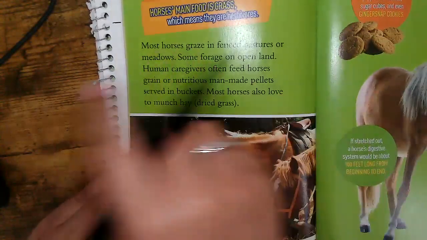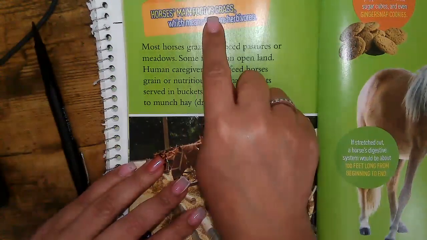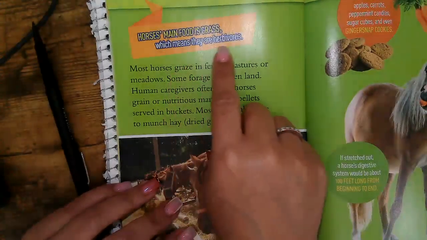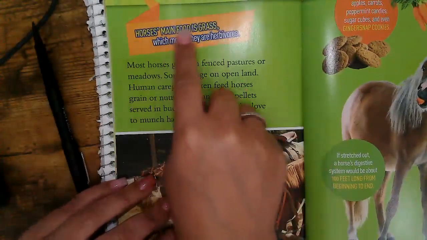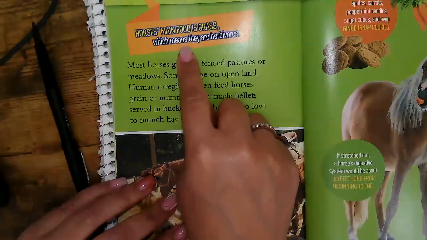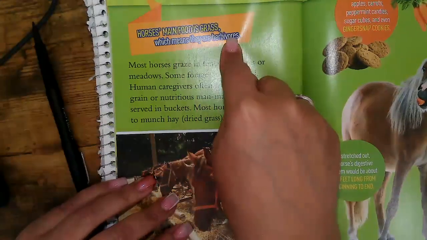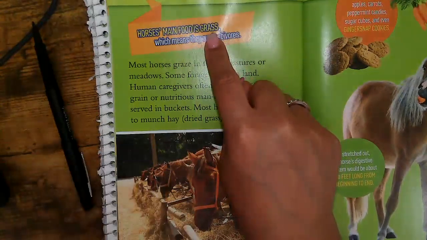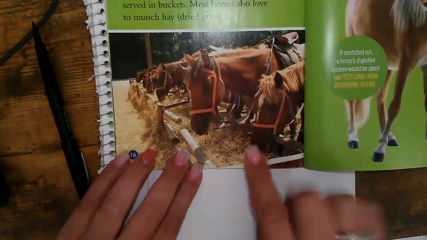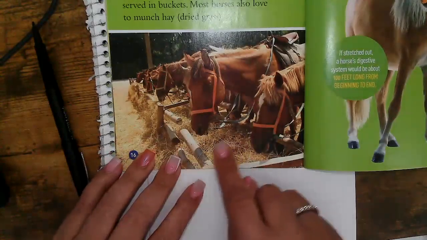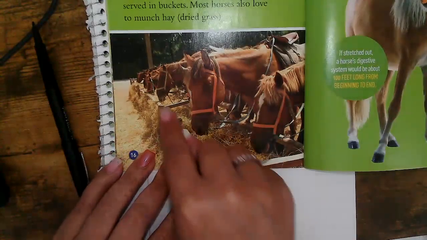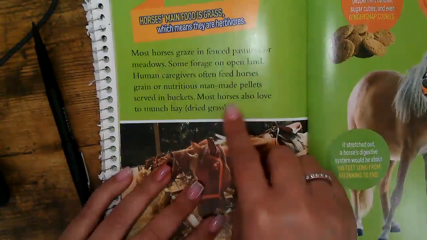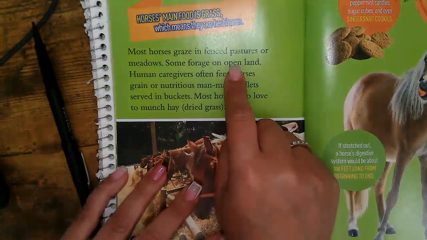Here it says, horses' main food is grass, which means they are herbivores. They don't eat meat. The main food is grass. Here we see some hay. Hay is dried grass, right? Dried grass. I'm going to read this paragraph, and you are going to listen silently as I read it out loud.